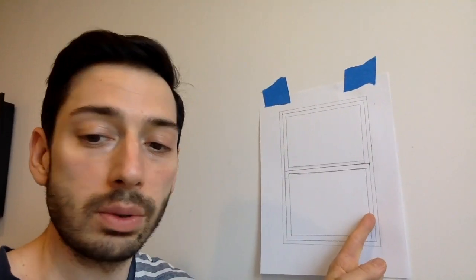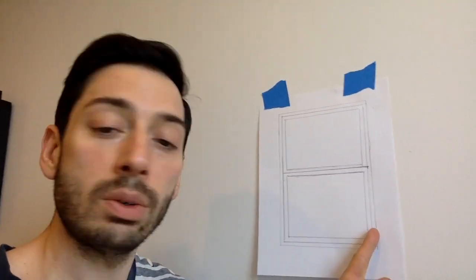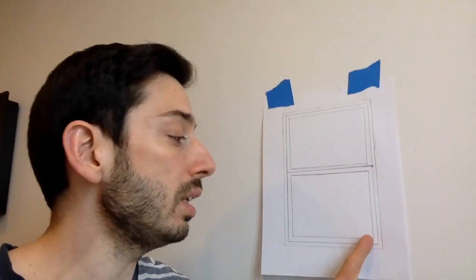Boys and girls, so you can see that I've divided my window into two parts, and each part has its own frame. Notice how there's the frame of the window, the whole window, and then each section, the top and bottom, has its own frame.